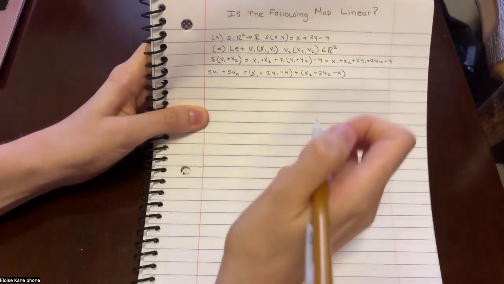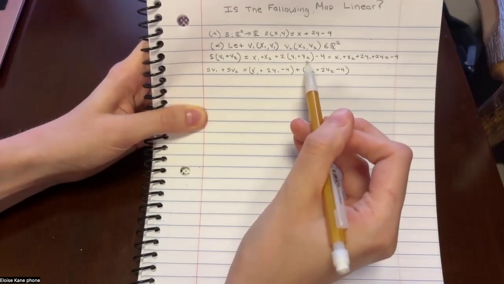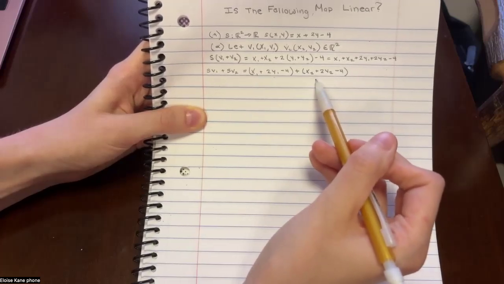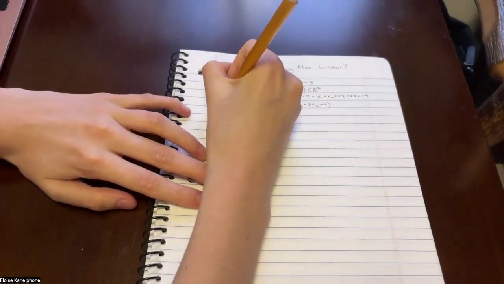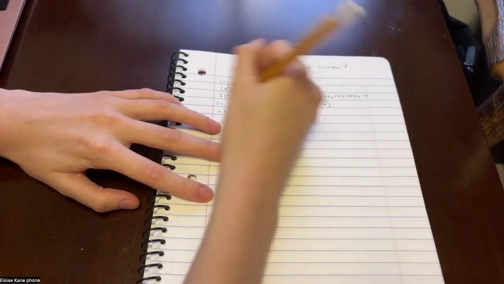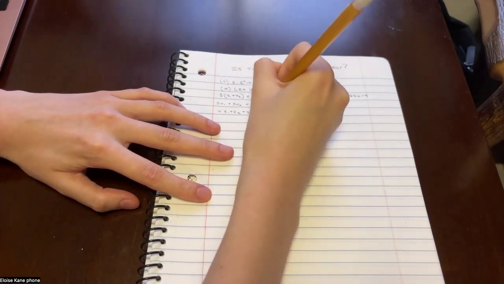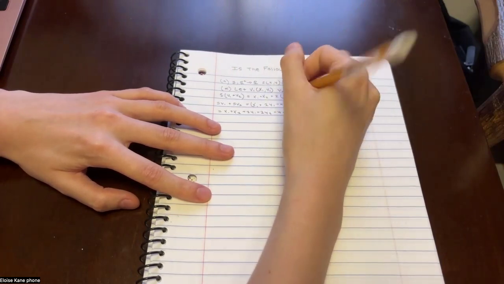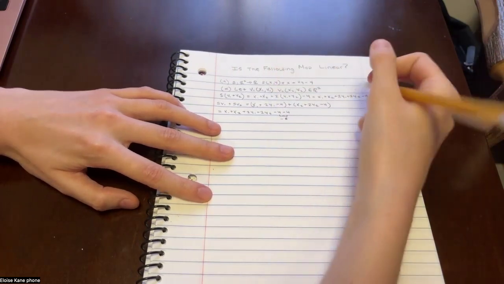So if you can see here, I put the Y1s and Y2s next to each other, and here I am checking them separately. Now let's add these all up to see if they're the same. We have X1 plus X2 plus 2Y1 plus 2Y2 minus 4 here, and minus 8 here.